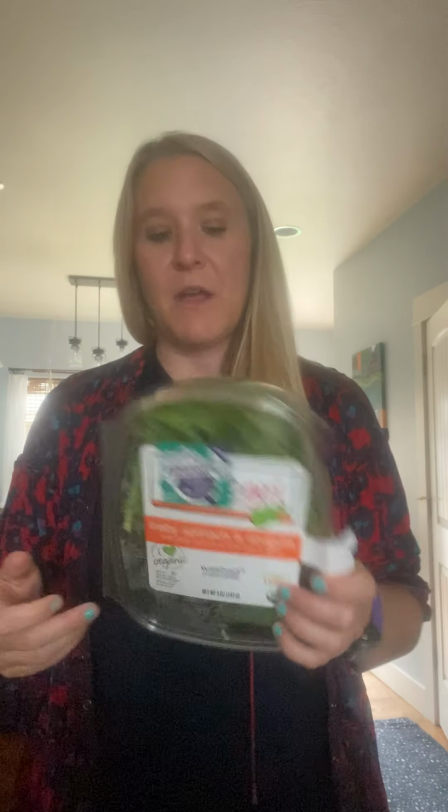And this is a great way to embed some greens into the kids' smoothie, and they won't even know it. So these are, again, all things that they could request, or that you could have them ask for if they like to have some of that stuff in there.